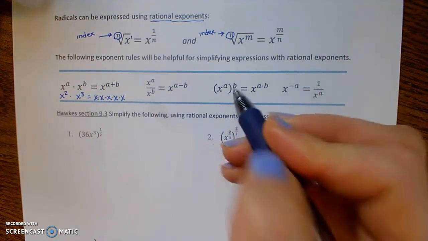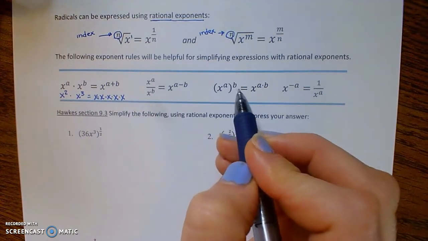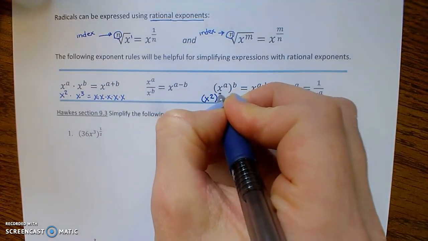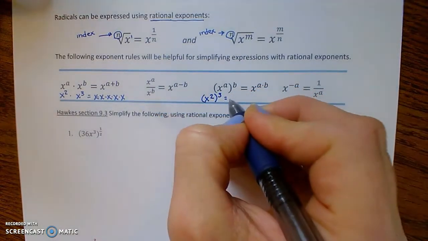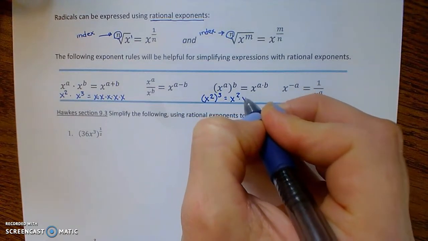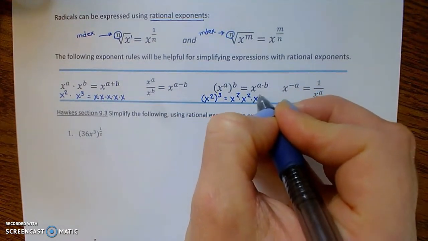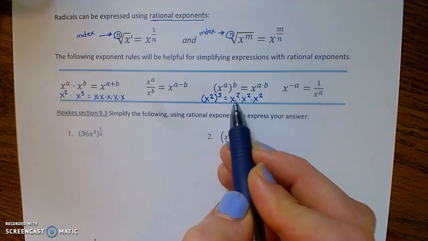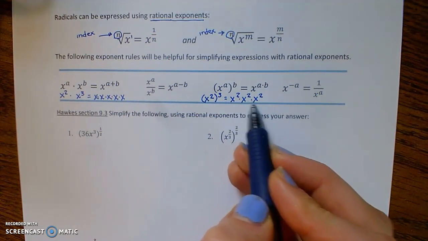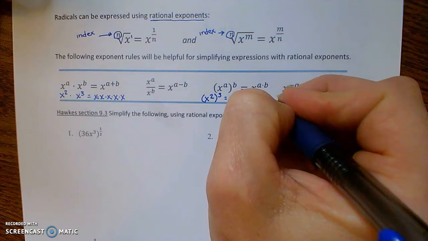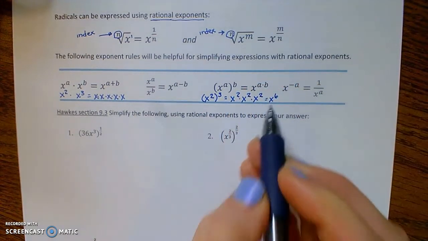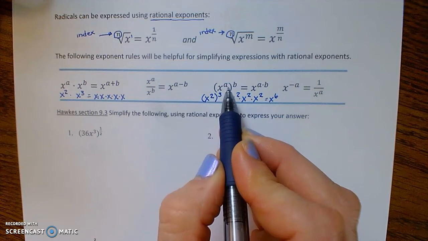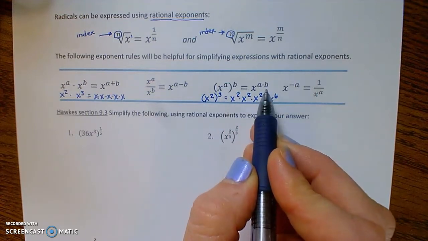All right, so now when you're raising a power to a power, suppose this was x squared cubed. What would that be? That would be x squared times itself 3 times. So how many factors of x do you have altogether? We've got 2 factors, 2, 4, 6 factors of x altogether. And you can get that by just multiplying those 2 exponents together. So when you're raising a power to a power, multiply the exponents.